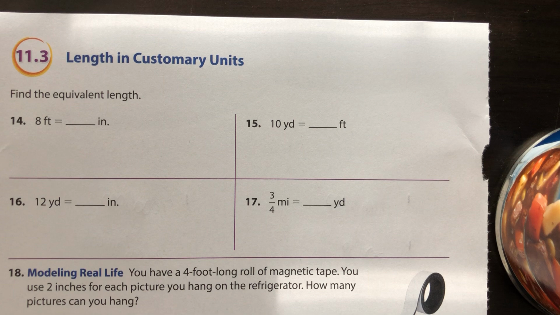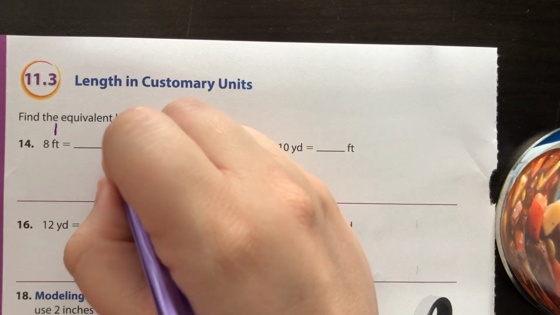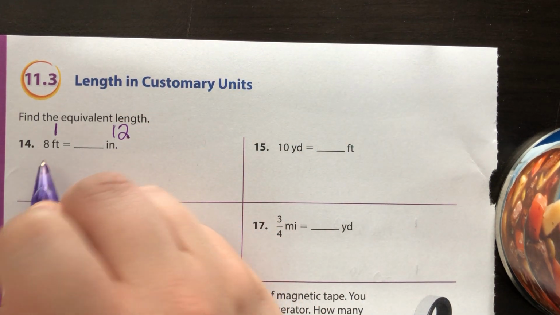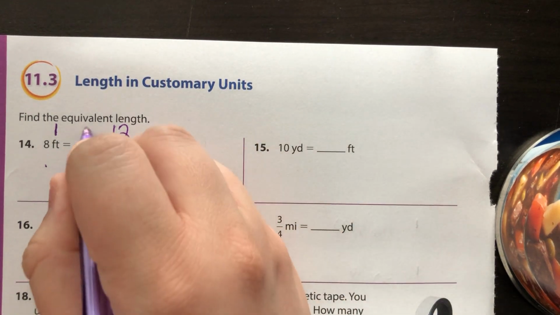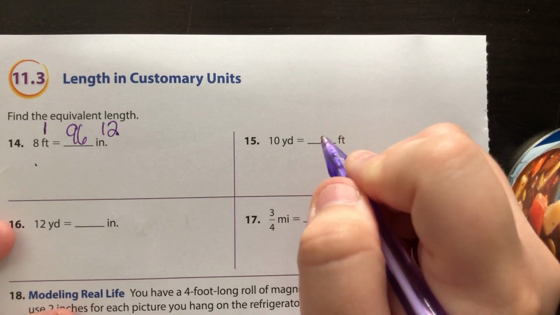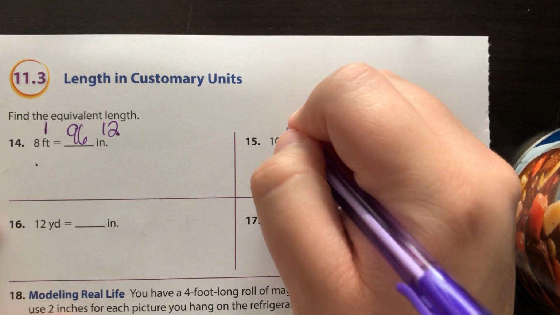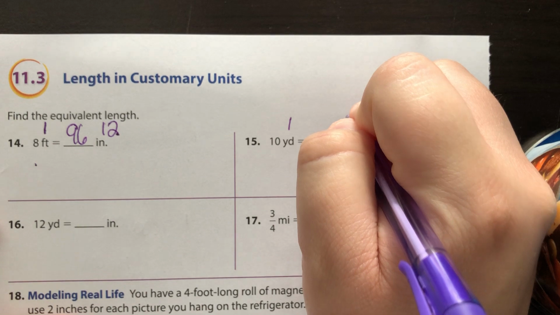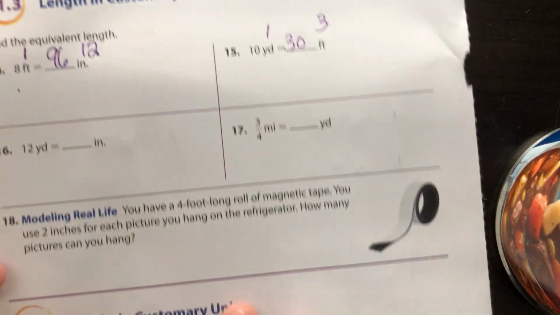Like I said, these don't have a value of 0, but that's okay. We don't have to panic. We can go ahead and still look at our conversion sheet and get it done, okay? So length first. In 1 foot, 12 inches. So 12 times 8, we know that's 96. Okay, I know it's getting annoying listening to your teacher sniff all the time. I'm sorry. 1 yard has 3 feet in it. So 3 times 10, 30 feet.